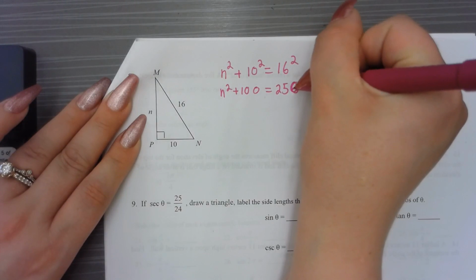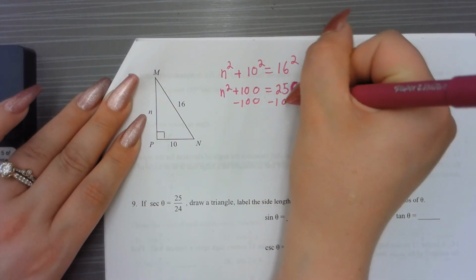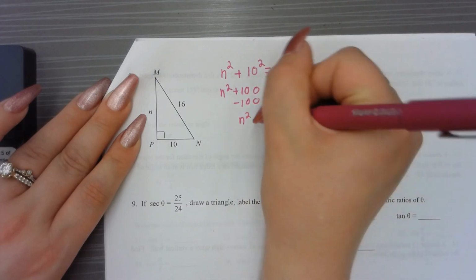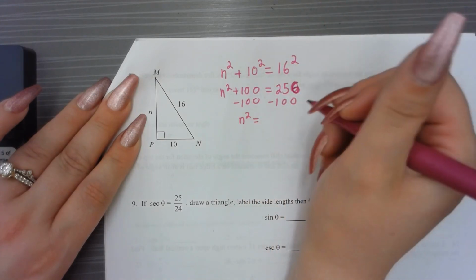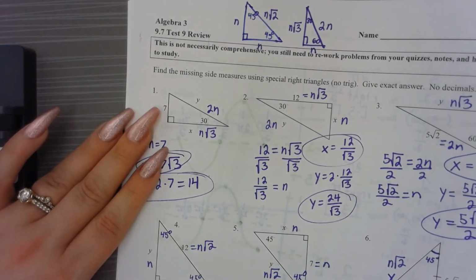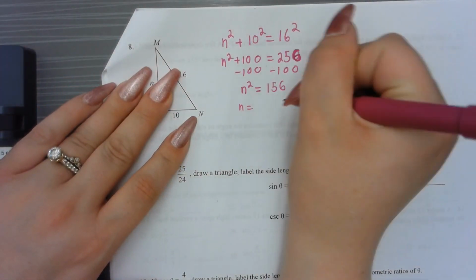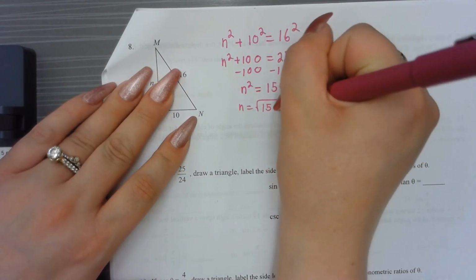Oh, I said 256 and then I didn't write it. Okay, so now we're going to subtract 100. And so we're going to get that n squared is equal to 156. Does this want it in radical form? I'm going to simplify this in radical form. So that means that n is equal to the square root of 156.